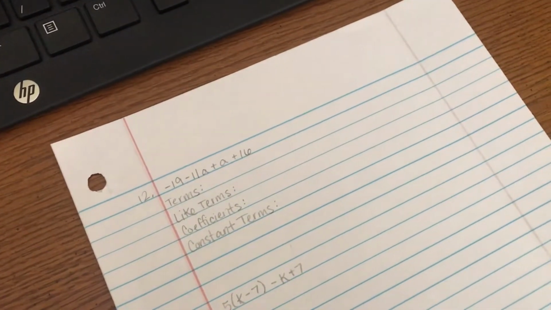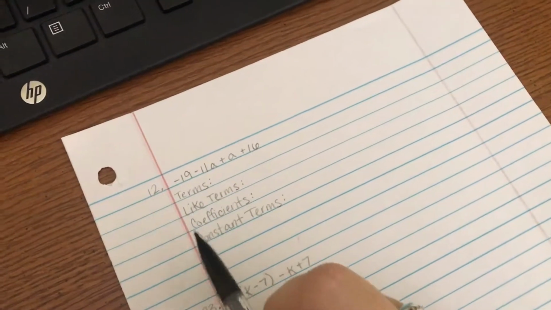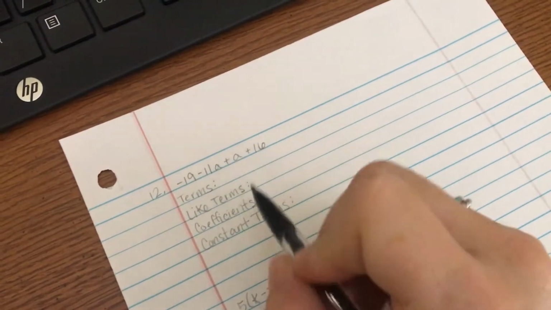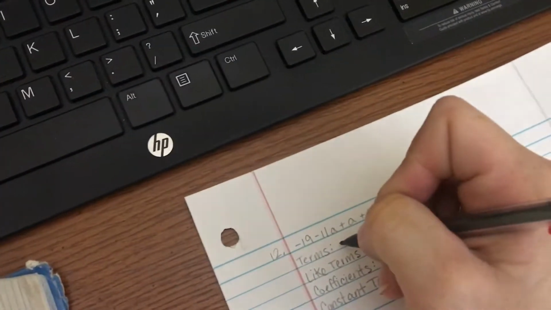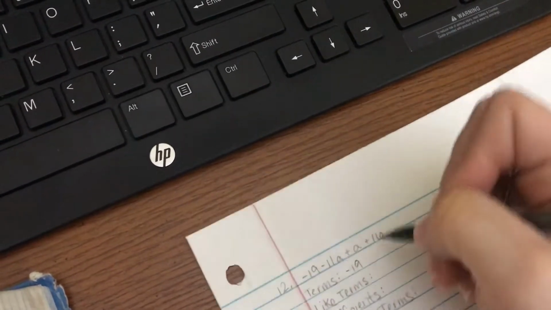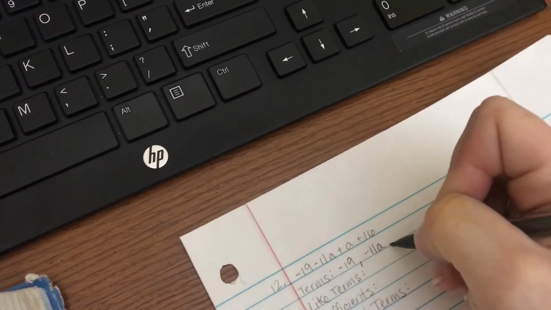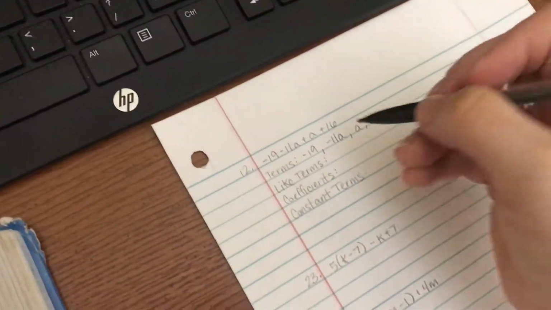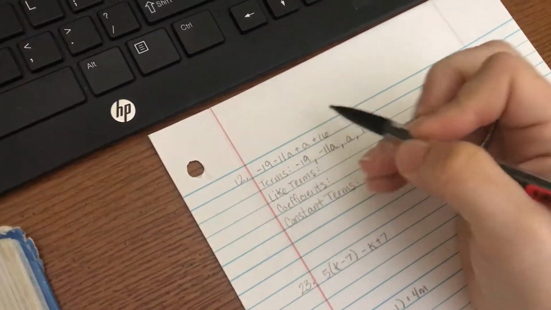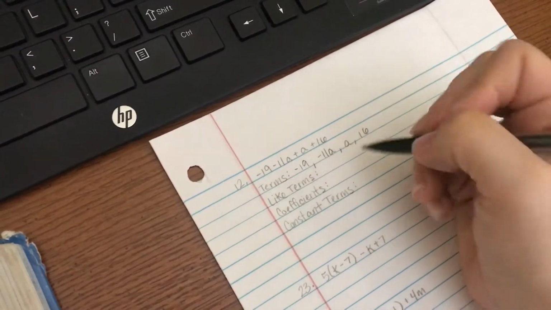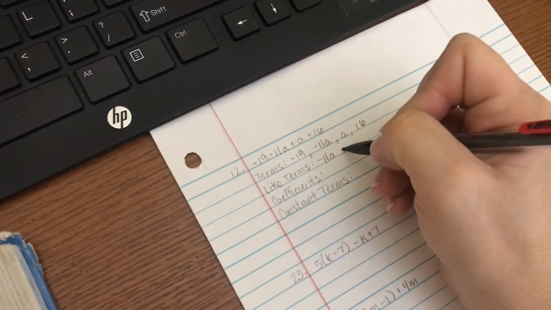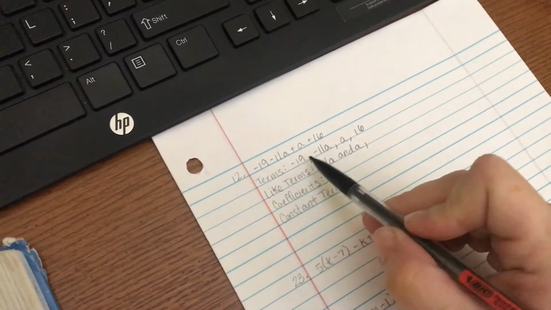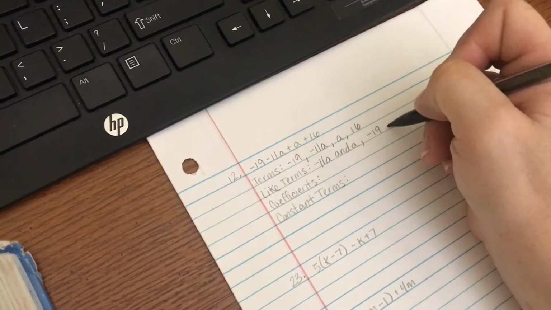It wanted you to identify these different parts of an expression. So the terms, it's just saying all of these things that are added together. So the terms here would be negative 19, a negative 11a, positive a, and a positive 16. Now the like terms would be what things you could combine. You can combine the negative 11a and a. And then you could also combine the negative 19 and 16.